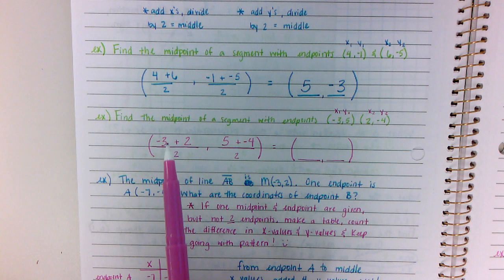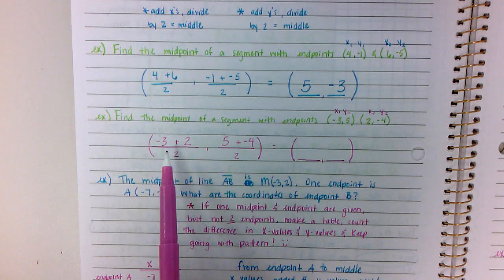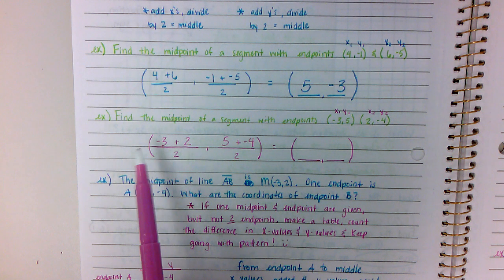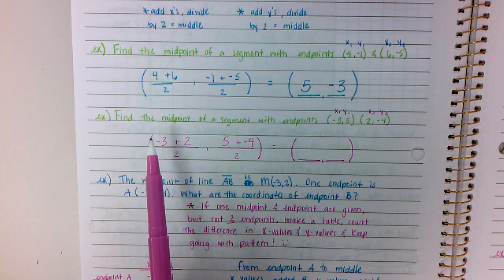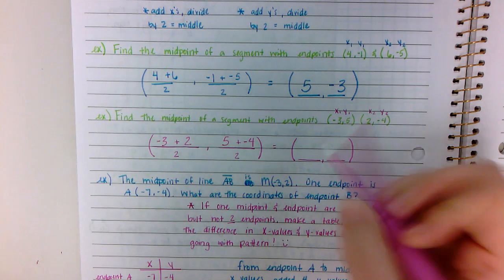So for this one, -3 plus 2 is -1. And again, you can use a calculator if you need to, or you can draw out a number line. If you are down at -3 and you come up 2, now you're just down at -1. So this is -1 over 2.